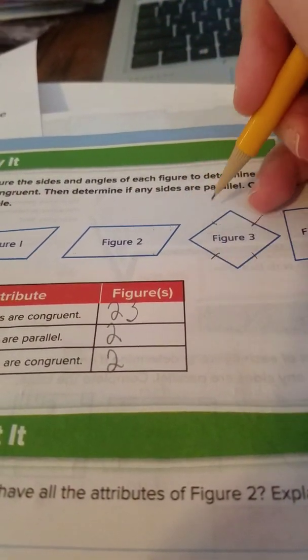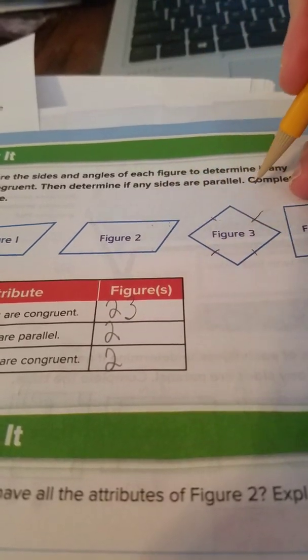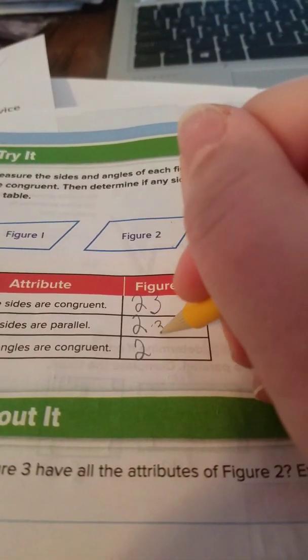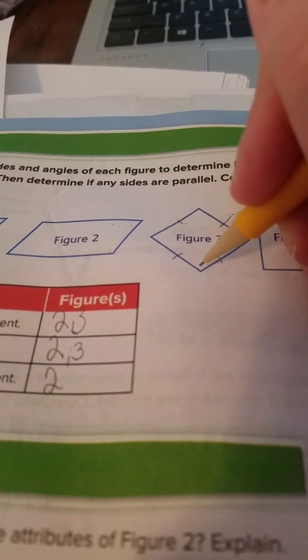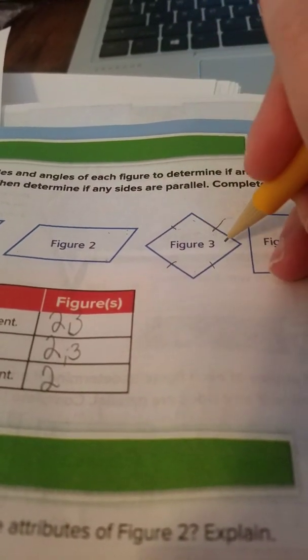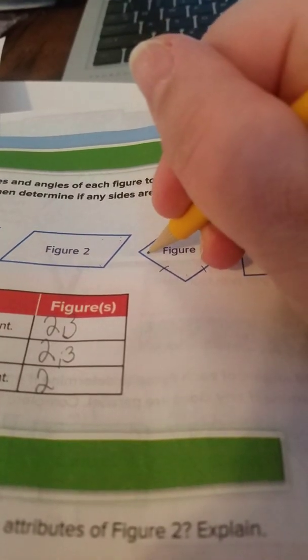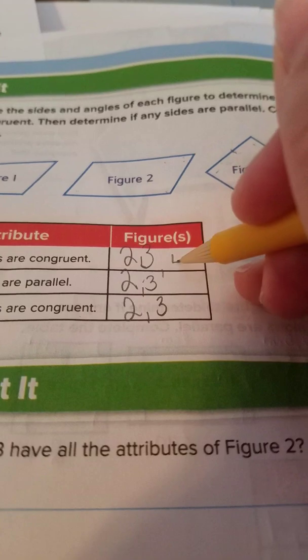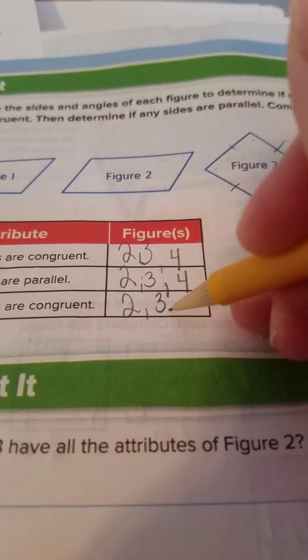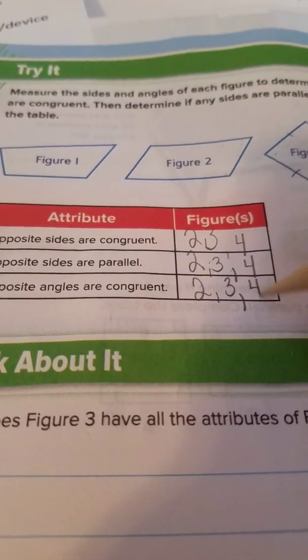This side here and this side will never cross. This side here and that side there will never cross, so the opposite sides are parallel. And then the opposite angles are also equal. This bottom angle and this top angle are both 90 degrees. This right angle and this angle are both 90 degrees. Another name for this is also a rhombus. We'll see that later on. Figure 4 is another square. So just like this one here, figure 4 has opposite sides congruent, opposite sides parallel, and opposite angles congruent.